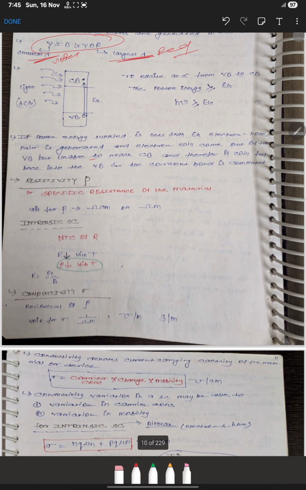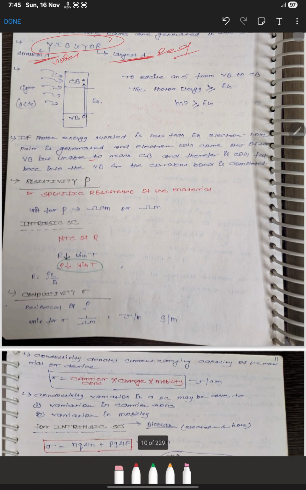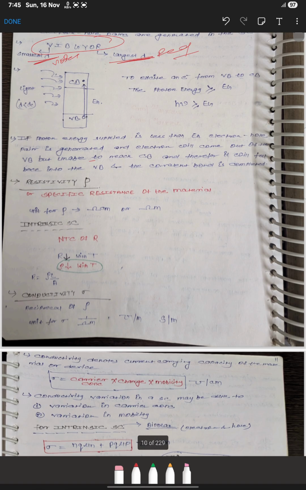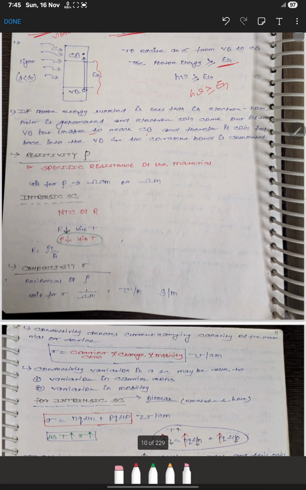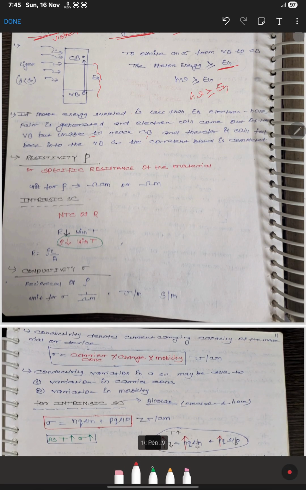To excite an electron from the valence band to the conduction band, the photon energy should be greater than the forbidden energy band, Eg. So h nu should be greater than or equal to Eg. For this, lambda must be less than or equal to lambda critical.